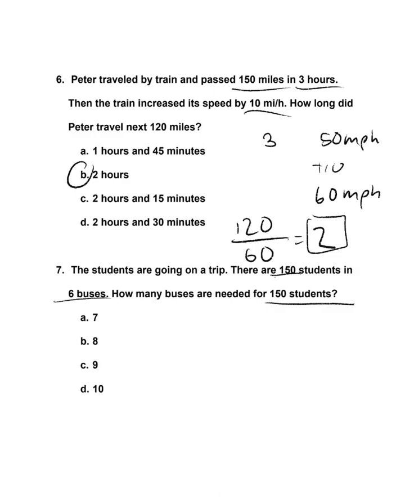Well, there are 150 students in 6 buses. So if there are 150 students, then it would be 6 buses. This was probably a typo, but 6.